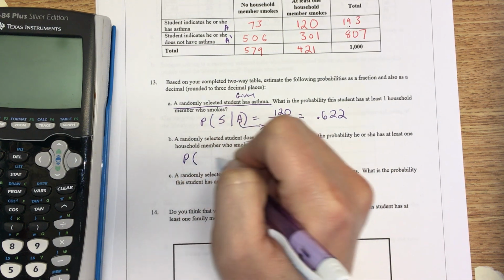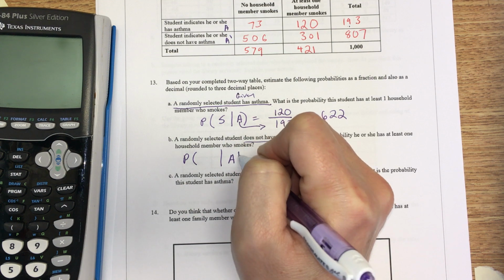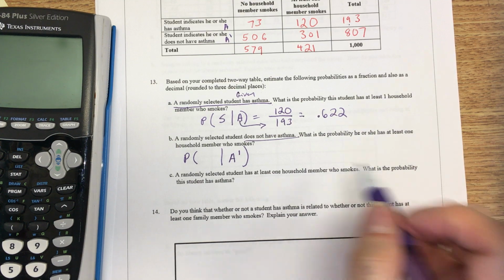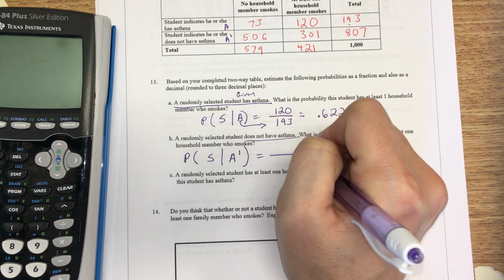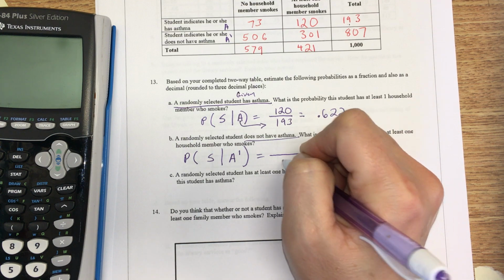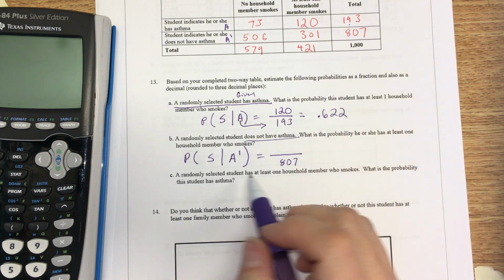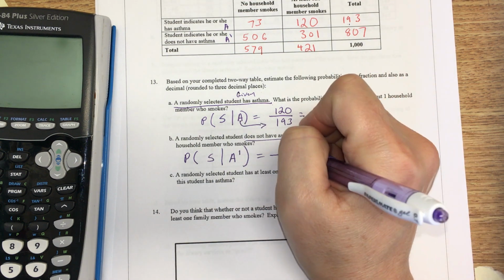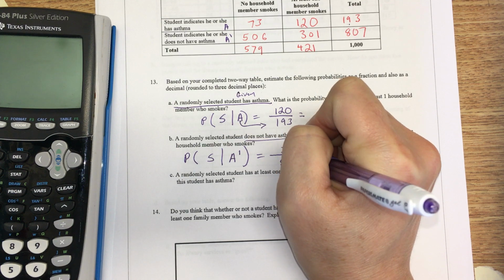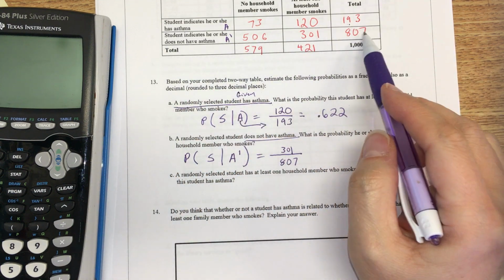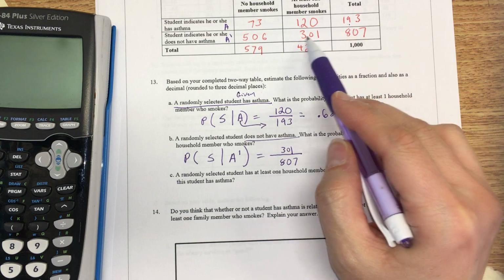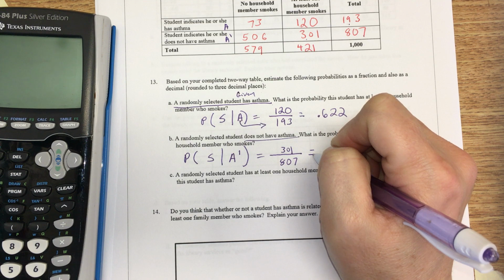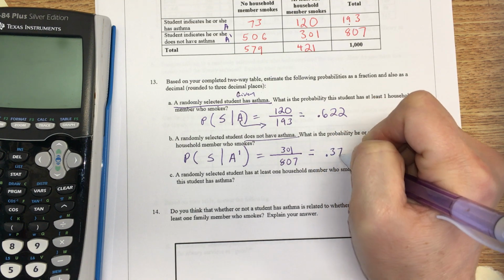All right, so you should have tried this on your own, and I know that they do not have asthma. What is the probability that they have at least one household member who smokes? So how many people do not have asthma? 807. And of those 807, how many of them have someone who smokes? That's 301. Because here's the do not have asthma row, and of those 807, only 301 have a smoking member in their household. And when I divide that out, I get about 0.373.